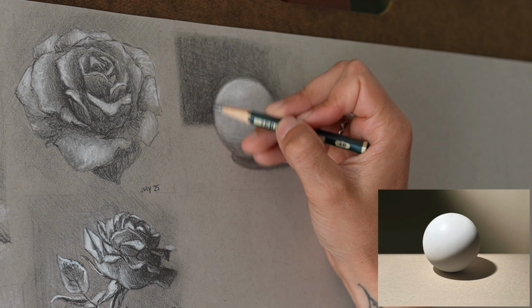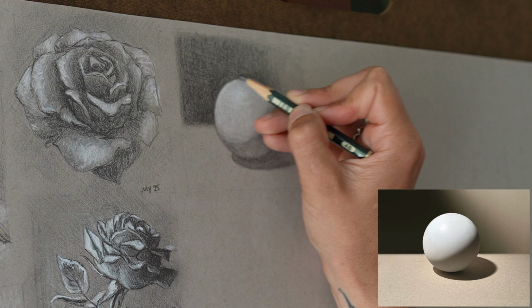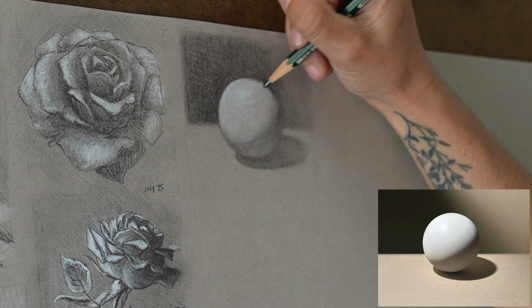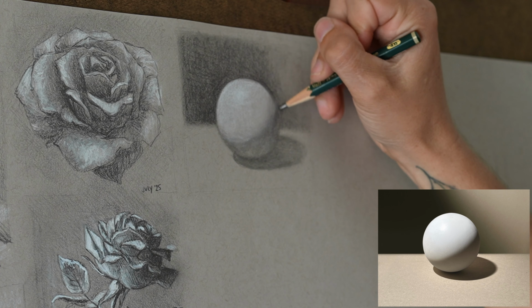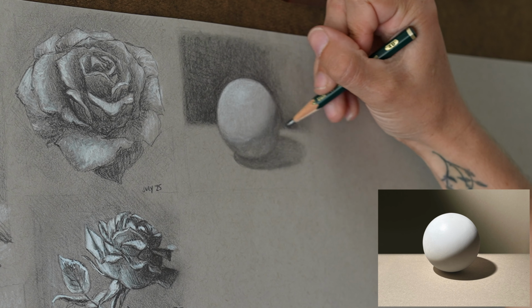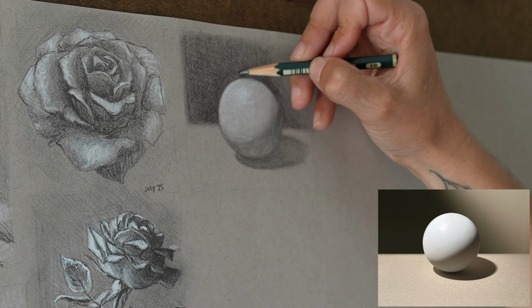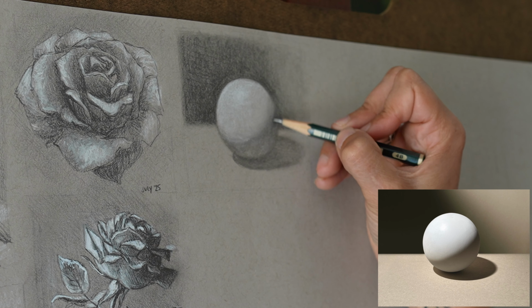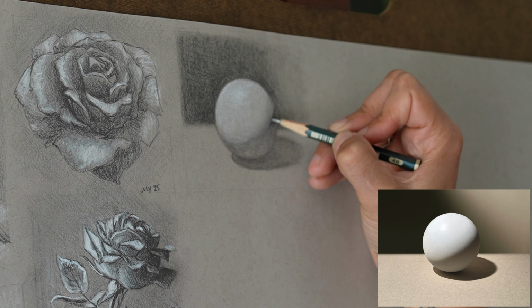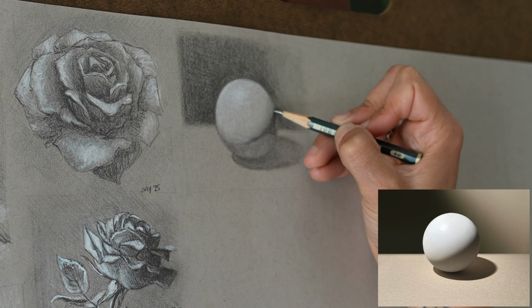Again, using this opportunity to create a very sharp edge, since there is a very sharp edge here. Making sure this cast, or this core shadow is dark.